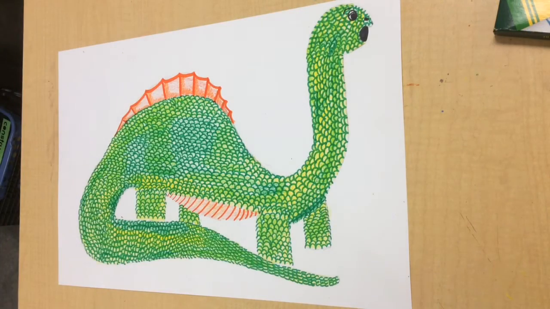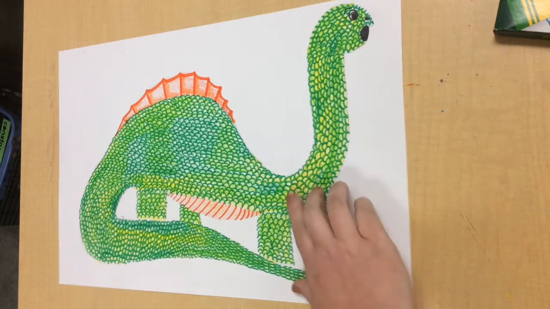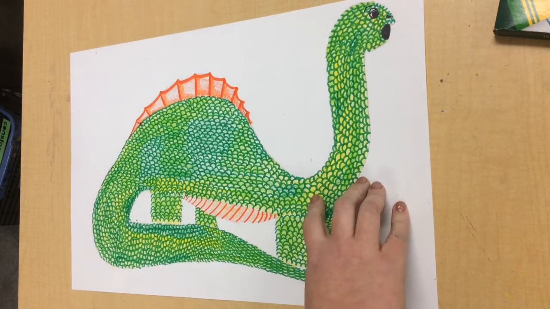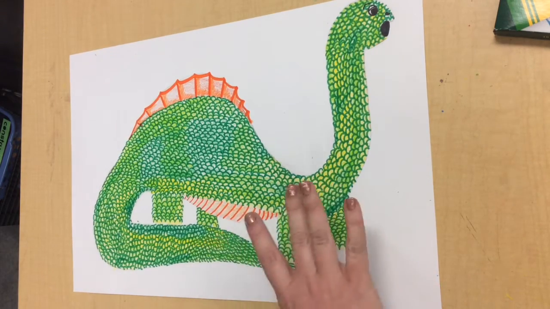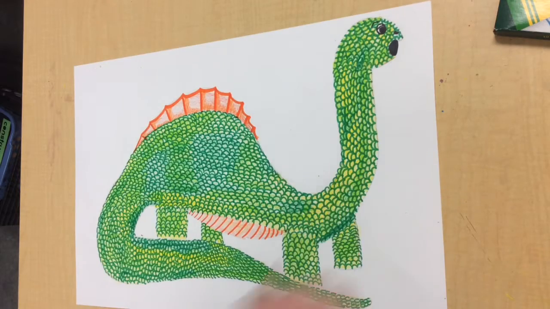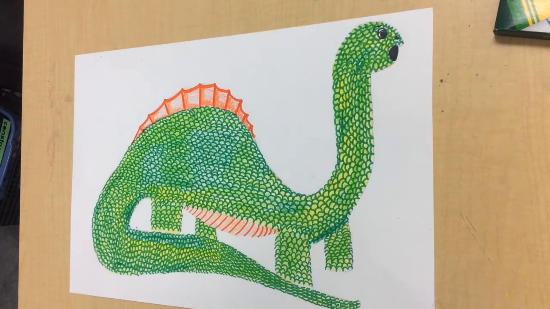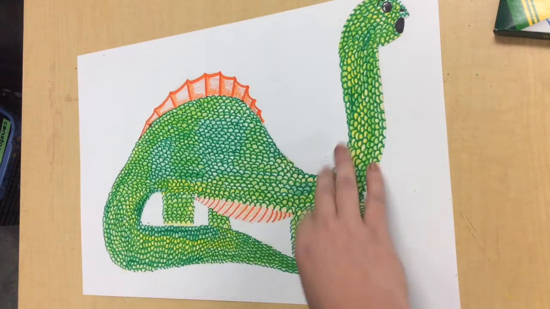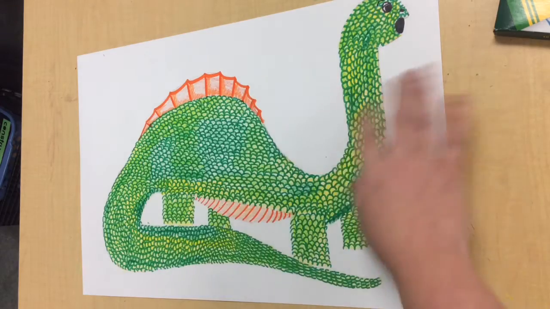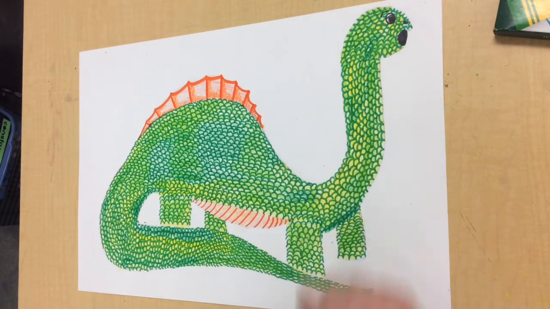All right, kiddos, here's my completed Dinosaur with Feeling project. I practiced making textures. I applied the texture to my animal. It could be a real animal or a made-up animal. I used markers. You can use markers, crayons, or colored pencils, whatever you would like. And then I came back in after I created the texture with the markers and added some values, some different colors to the creature to make it pop a little bit more.